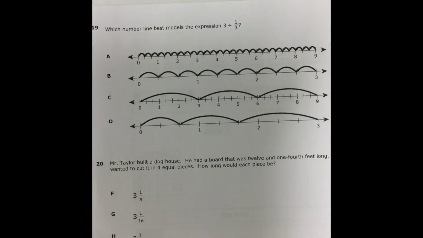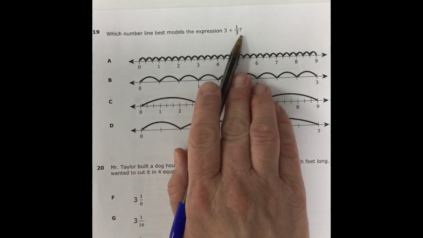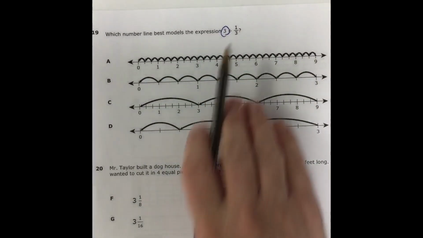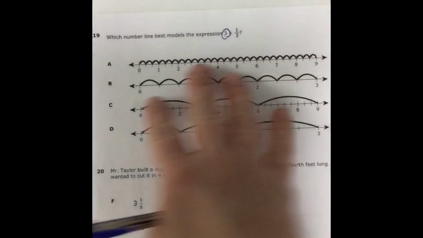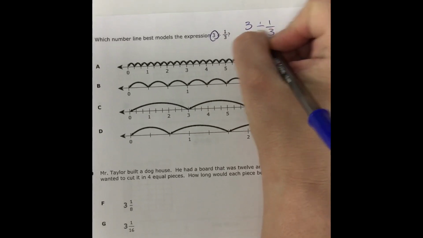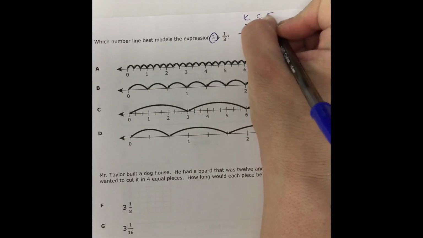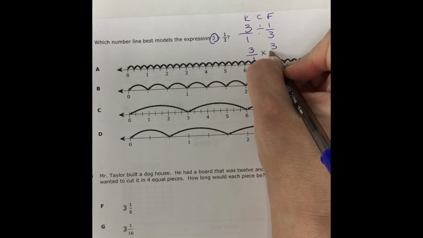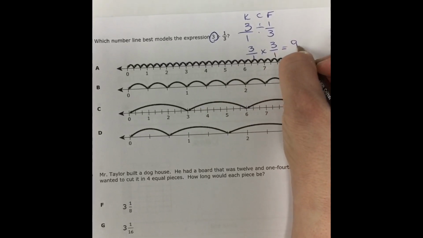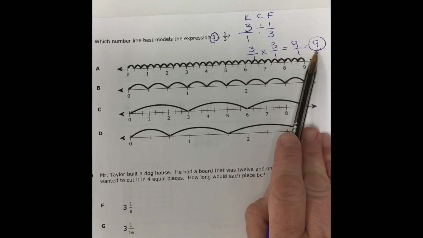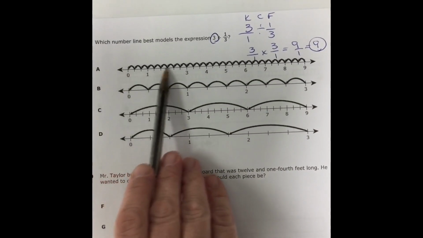Okay? All right, which number line best models the expression 3 divided by 1/3? So this is 3 wholes divided by 1/3. Well, the easiest way to solve this one is to solve the problem. So 3 divided by 1/3, keep, change, flip. So 3 over 1 times 3 over 1 equals 9 over 1, which equals 9. So that means I need to look for the model that has 9 jumps. This one is way more than 9, isn't it?